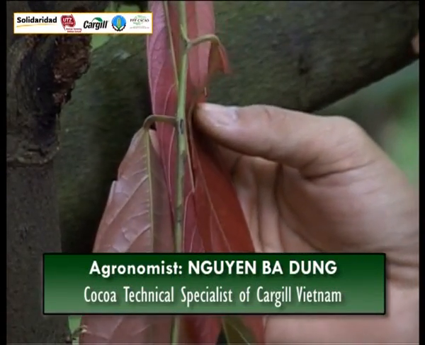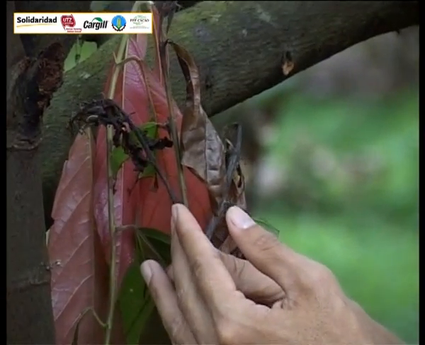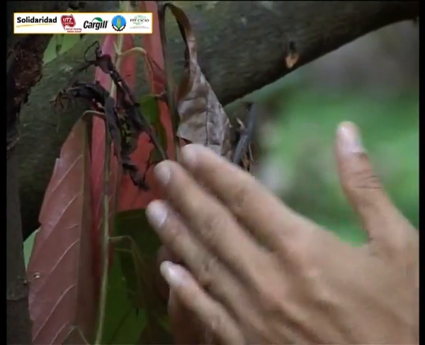Here, we have some buds that were stung by Helopeltis over an extended period of time. These buds will wither and dry up. One might mistake this for a disease, but this is caused by the pest Helopeltis stinging the young buds.